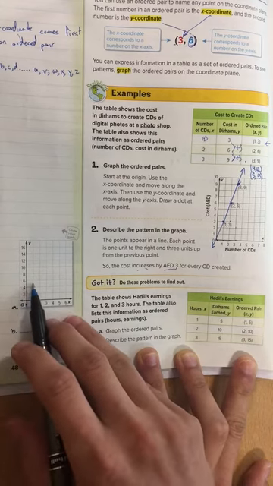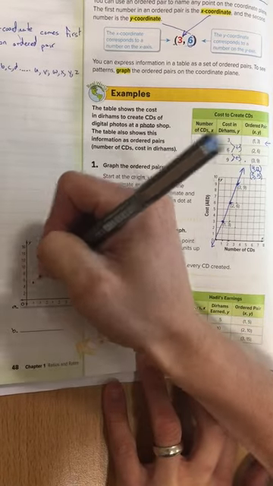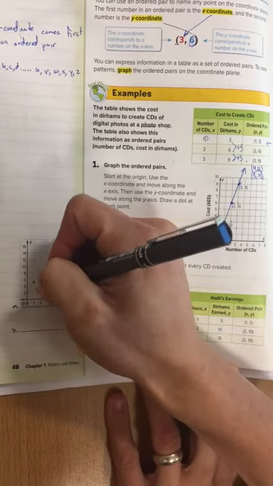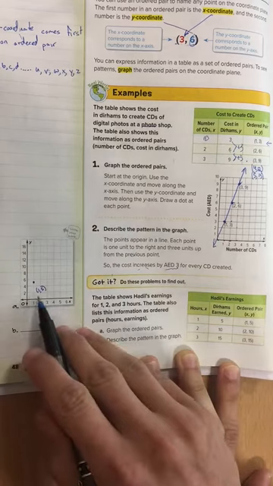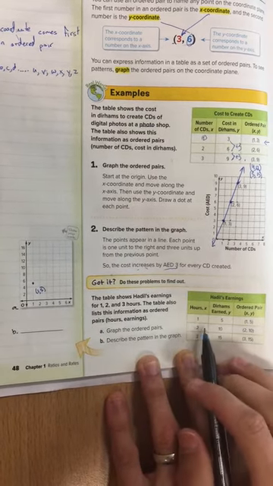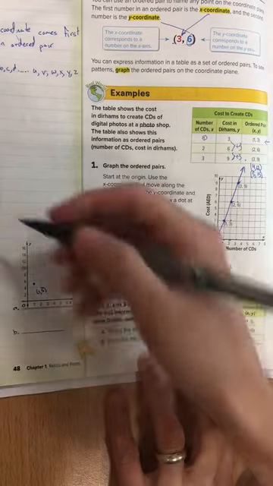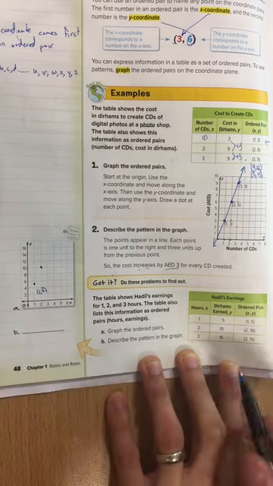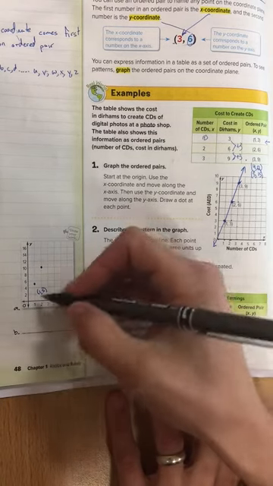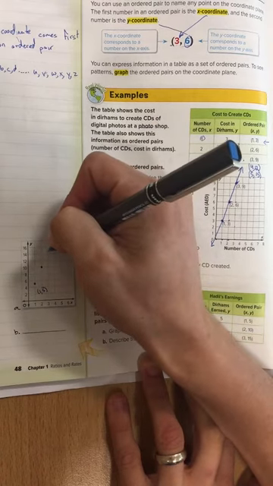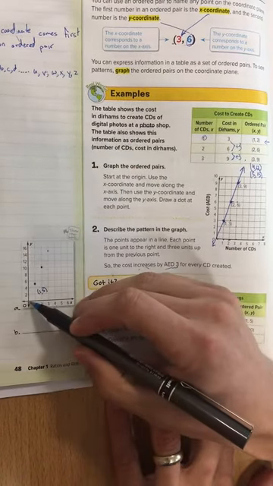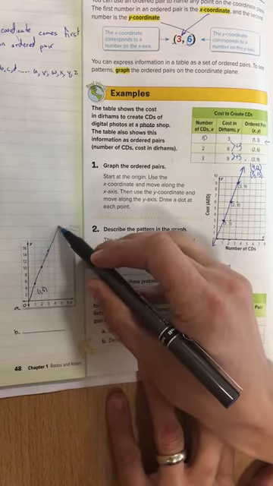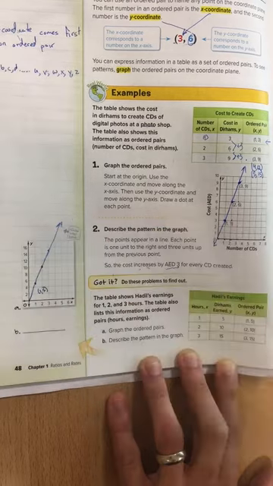So 2, 4, 5. So there's your point, 1, 5, okay? So this is at 1, 5. For 1 hour, he earns 5 dirhams. For 2 hours, he earns 10 dirhams. So 2, 10, right? So 2, 10. 3 hours, he earns 15. 3, 15, like that. And notice they are all in a line again. So if I could draw a perfectly straight line, those would be in a perfectly straight line, okay?